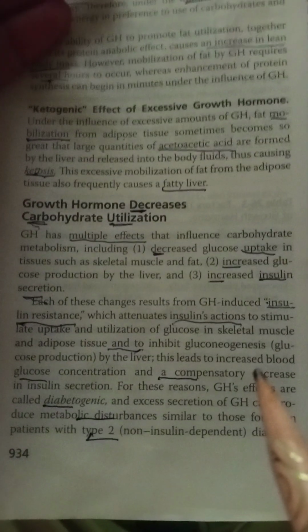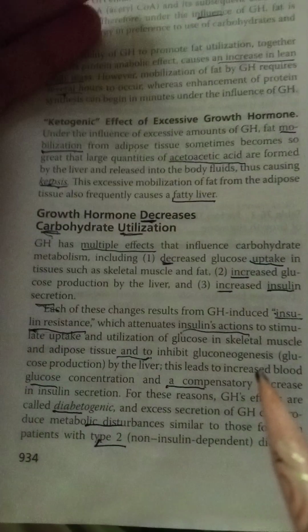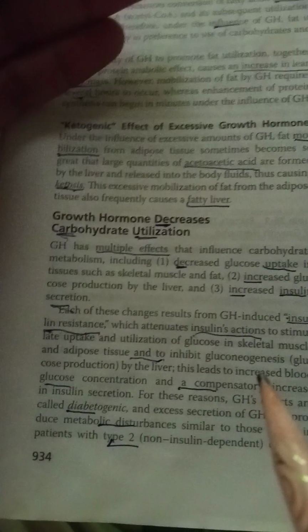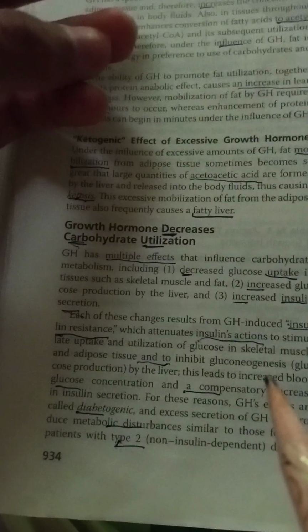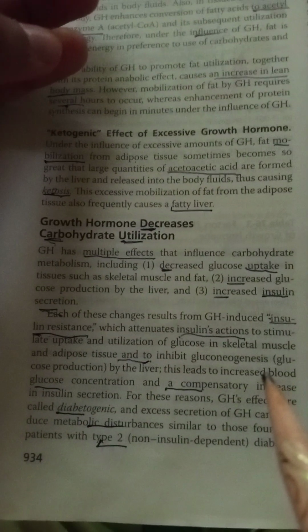So what we studied is, first of all, multiple effects. Decreased glucose uptake in skeletal muscles and fat tissues, and third point, increased insulin production and increased glucose production by the liver.